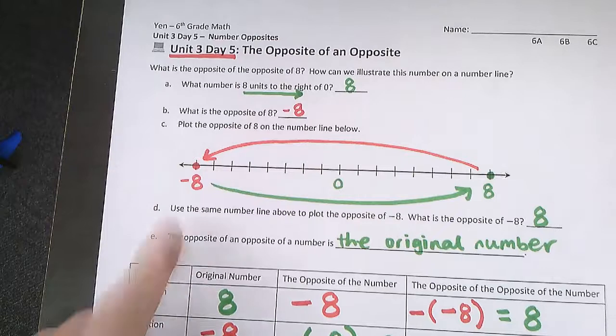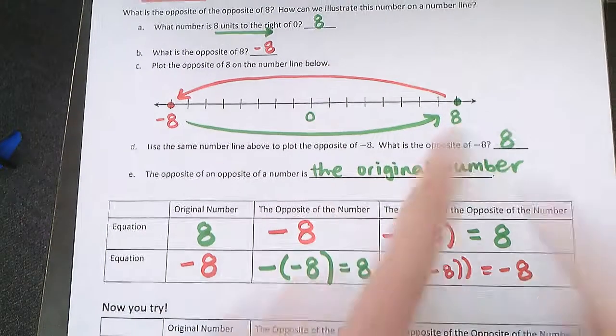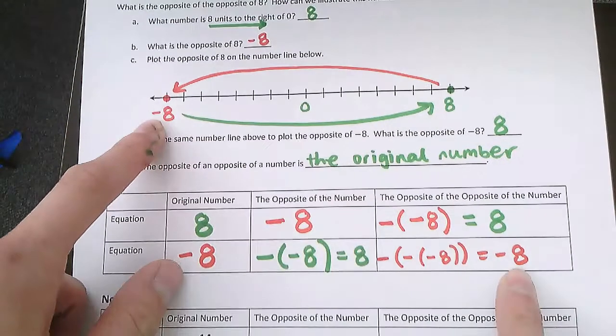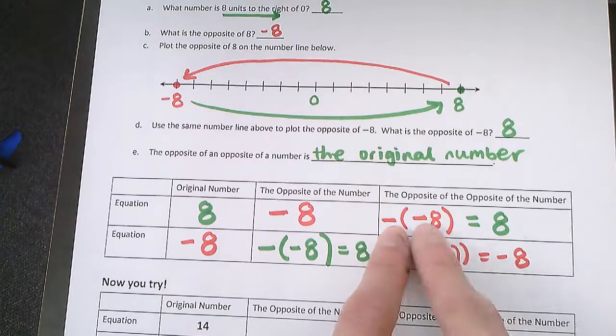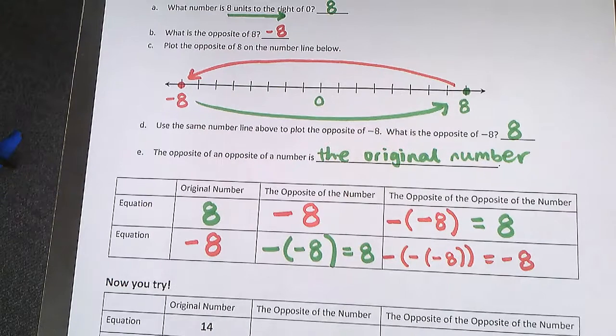This is the same thing as if we started with -8, took the opposite of that to make it +8, and then took the opposite of that again to go back to -8. So 3 negatives means it stays negative. 2 negatives means it's positive. All right.